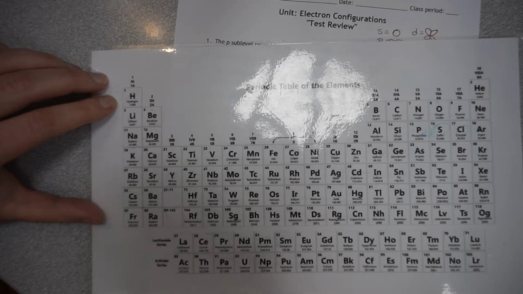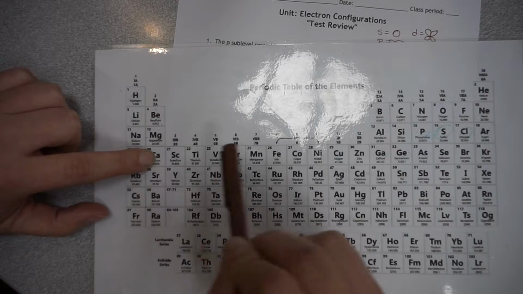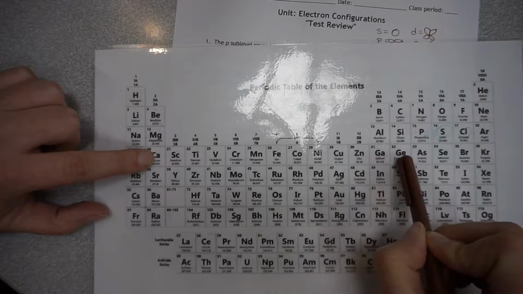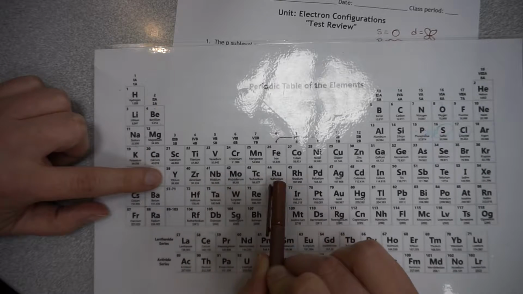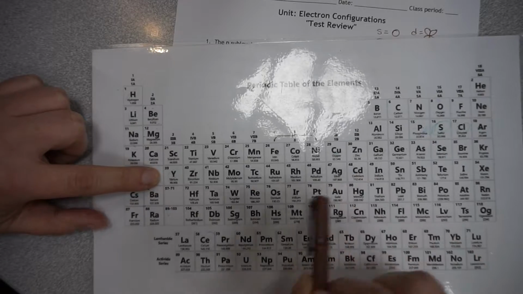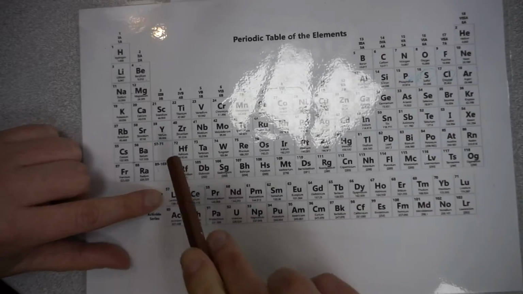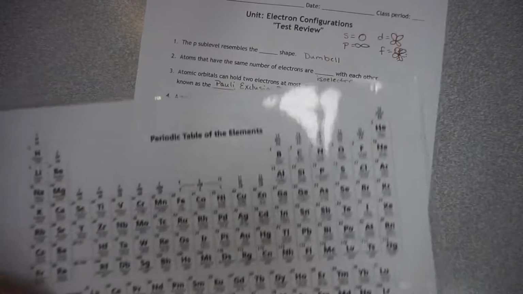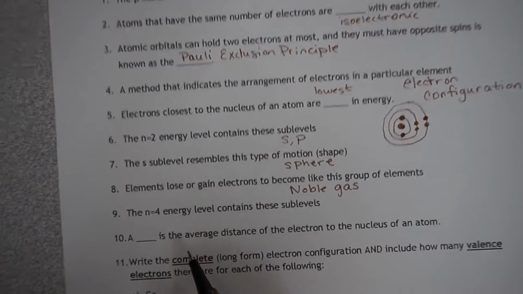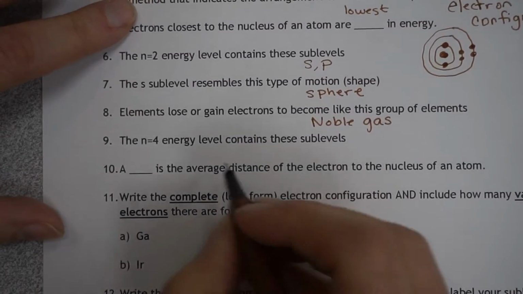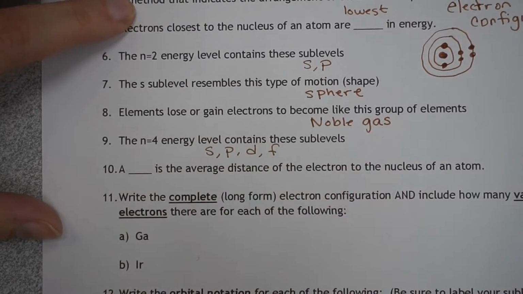So the fourth level has an S sublevel. 4P is here, so it has a P sublevel. 4D is here, so it has a D sublevel. And don't forget that F actually starts with 4. So the n equals 4 energy level contains S, P, D, and F.